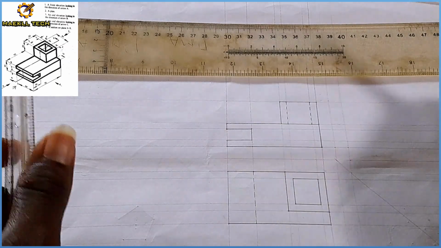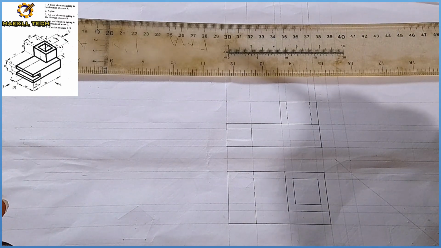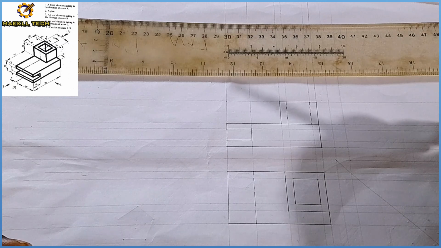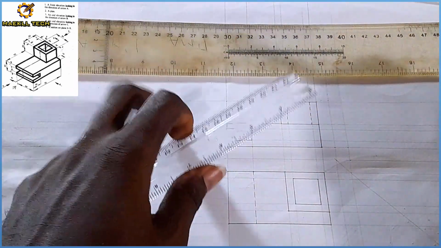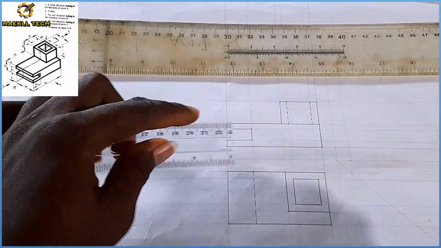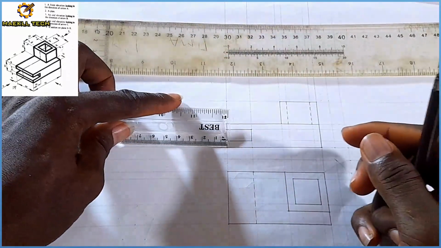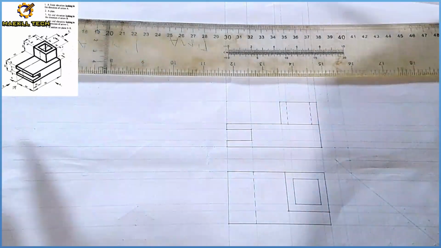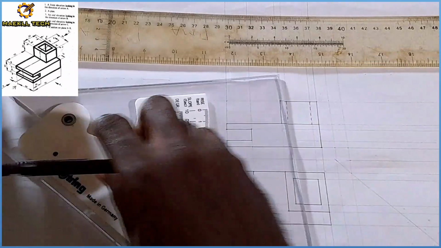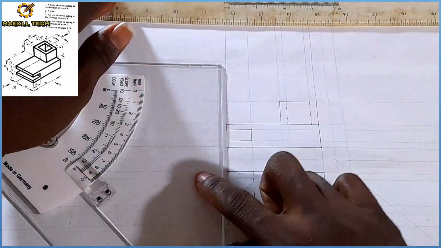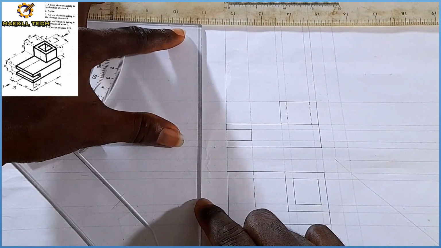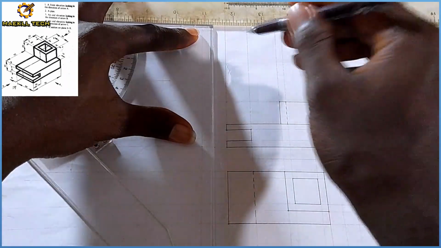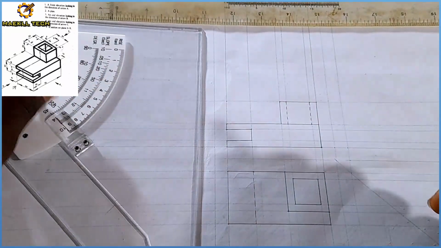Okay, so with that sorted, let me do my end view, and then the elevation looking in the direction of arrow B. So if I'm looking from here, my end elevation of BB will be here. So from this junction, I'm measuring a mark of 10 and 10. Just the same way I did on the right hand side, I'm repeating the same thing on this left hand side also, faintly and faintly. Okay, you see that.